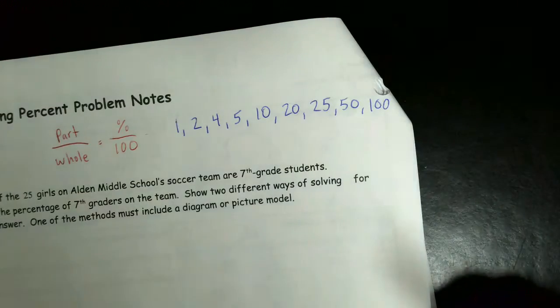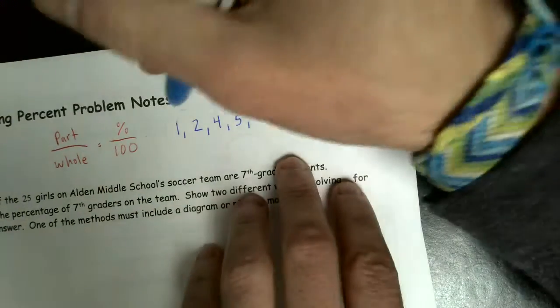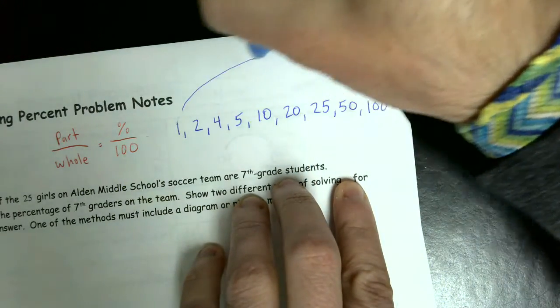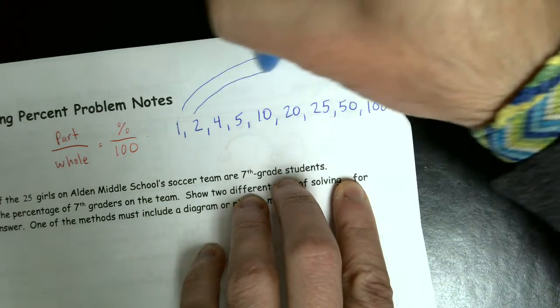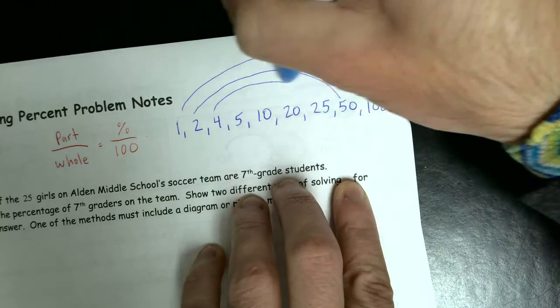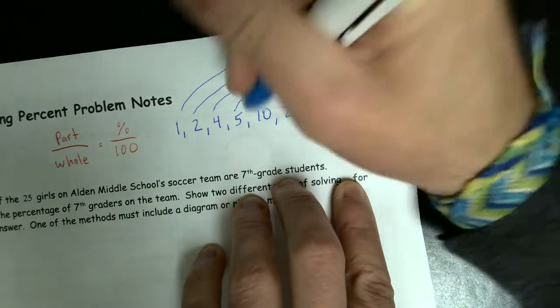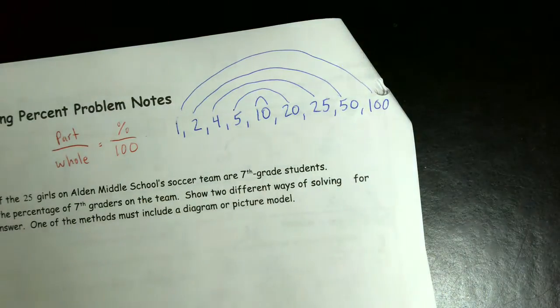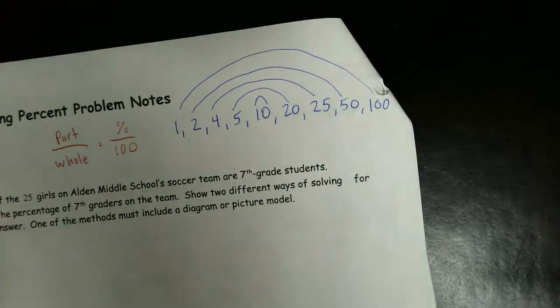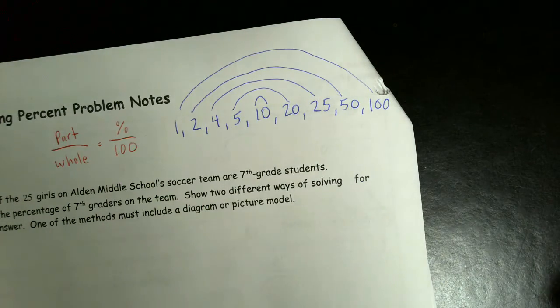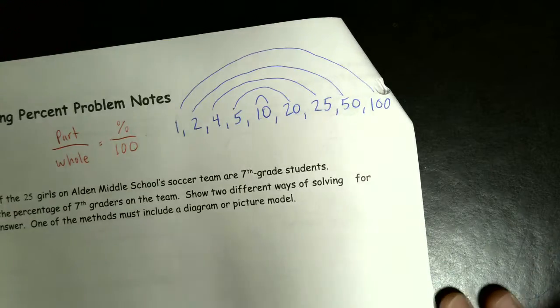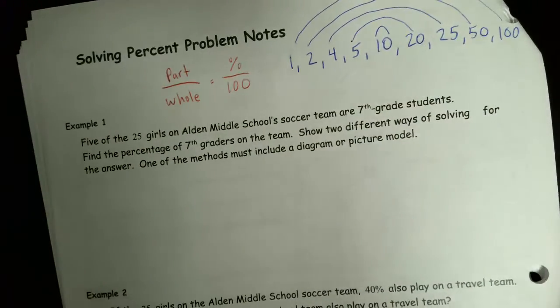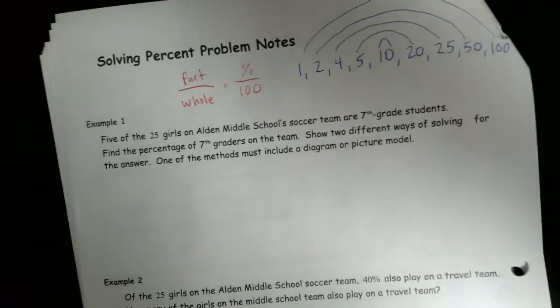It might also be a good idea to pair them up. 1 goes with 100, 2 goes with 50, 4 and 25, 5 and 20, and then 10 and 10. So again, these 9 numbers are the factors of 100, the numbers we can use to get to 100 or divide 100 by.